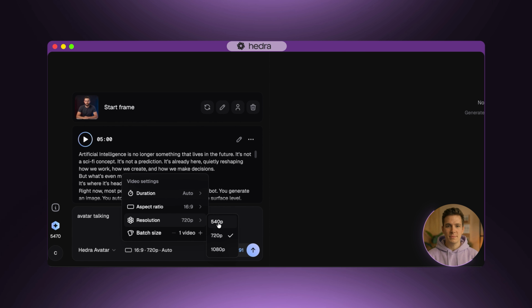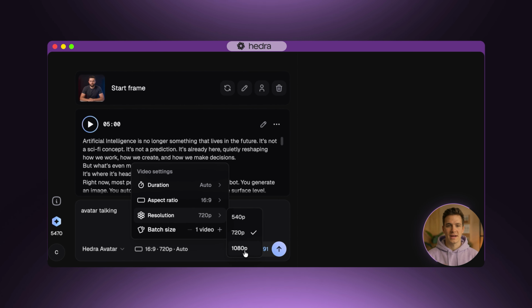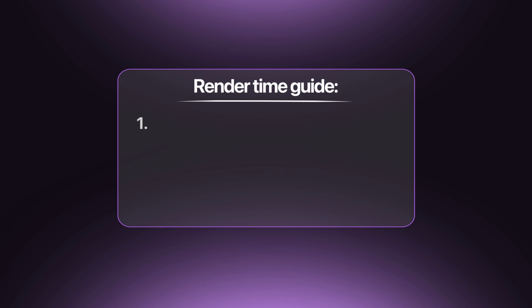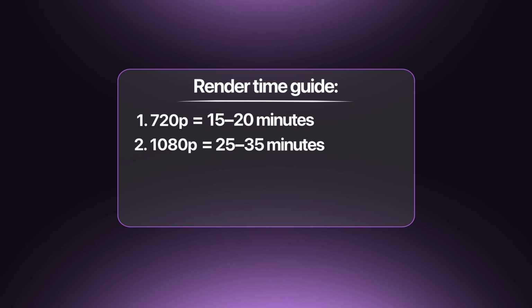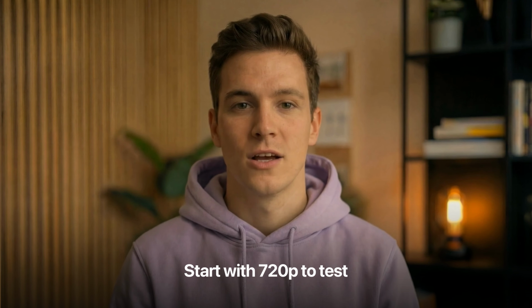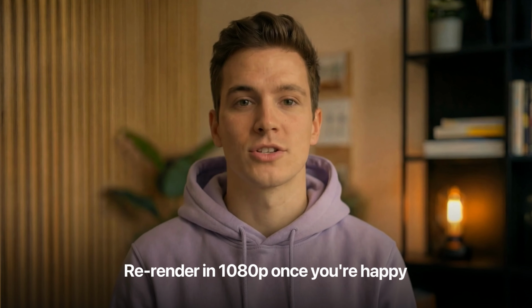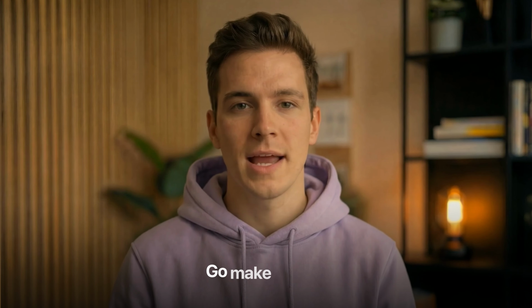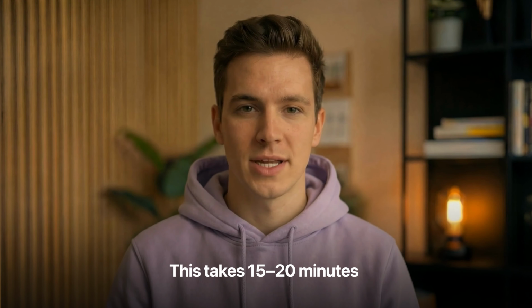Resolution: 720p for faster render or 1080p for the best quality. Render time guide: 720p, 15 to 20 minutes; 1080p, 25 to 35 minutes. Start with 720p to test. Re-render in 1080p once you're happy. Hit generate, go make coffee. This takes 15 to 20 minutes.